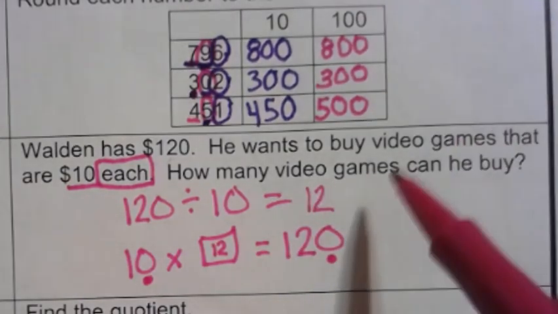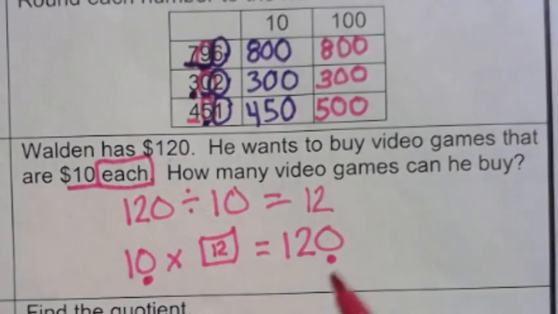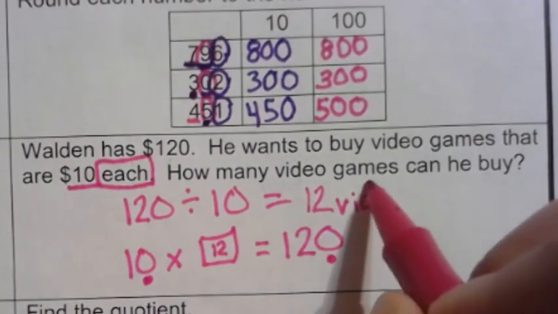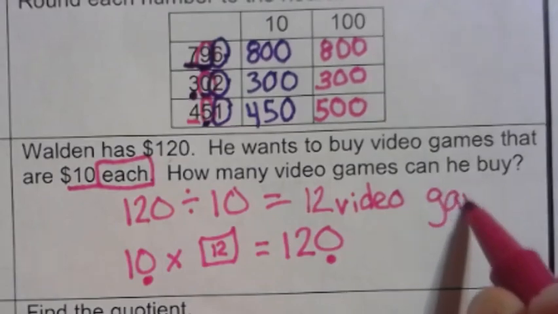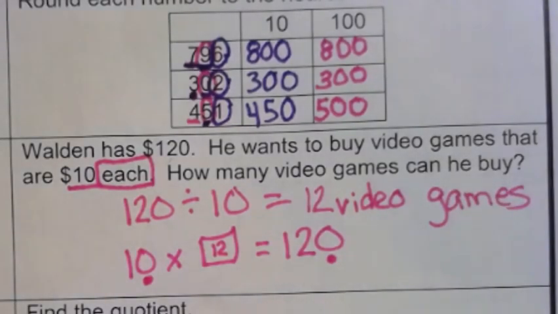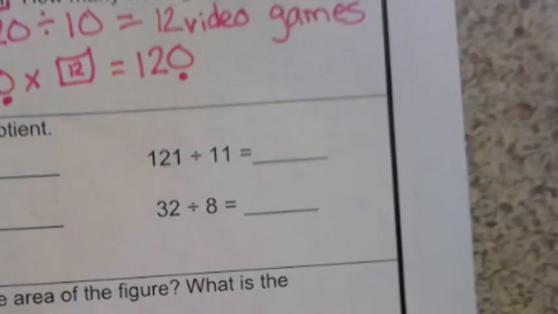How should I label it? What are we talking about? Video games. He can buy 12 video games. We always need that label. Also, 12 video games could be a dozen. Remember, 12 equals a dozen. That's another name.